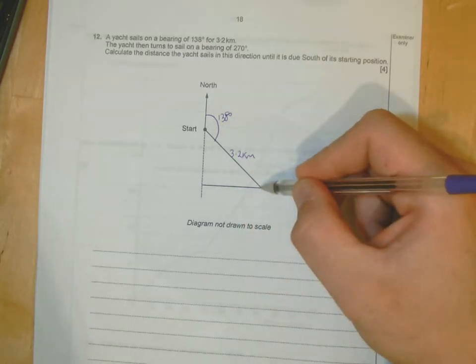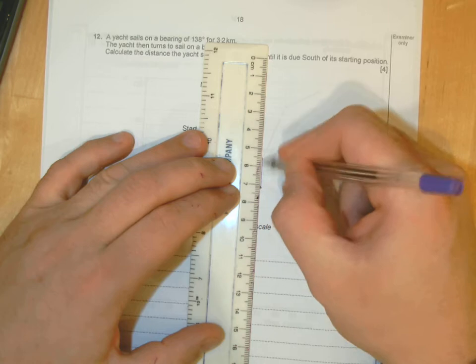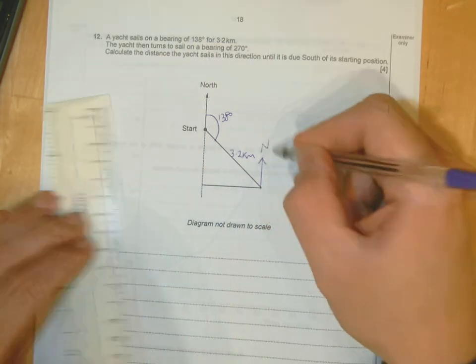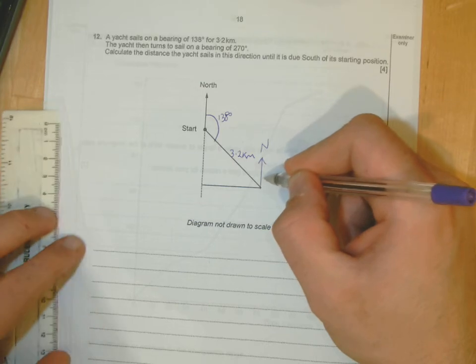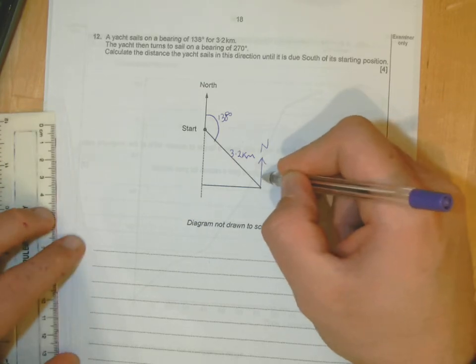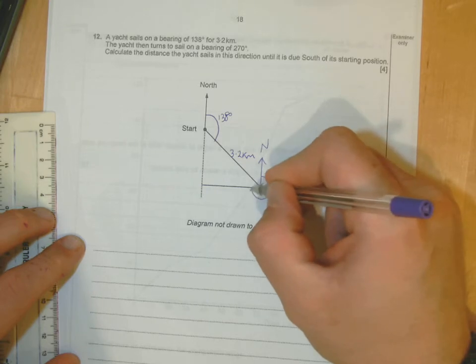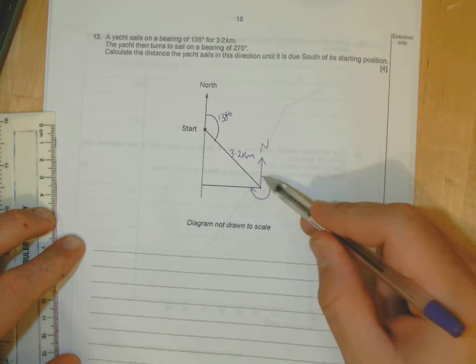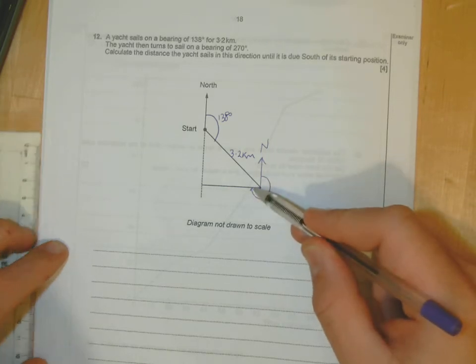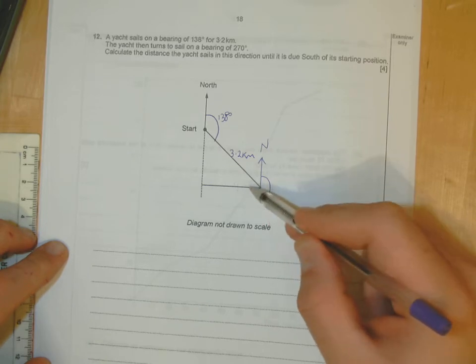So it gets there, and then it says that it turns on a bearing of 270 degrees. If we've got a north line here, it's pointing this way now, but it turns on a bearing of 270. So it's all about bearings from the north, and 270 would give you this direction, because that is 270 there, and that's 3/4 of a circle. So then it would be going that way if it's turned on a bearing of 270.